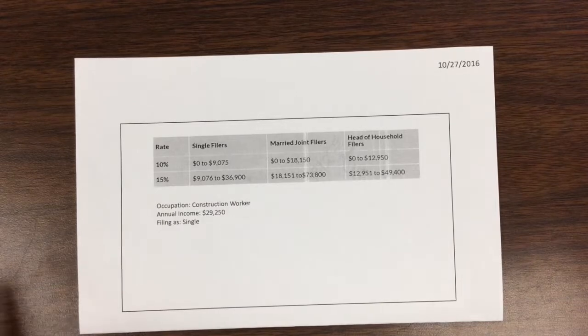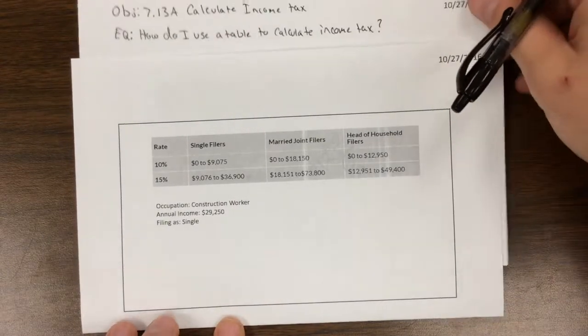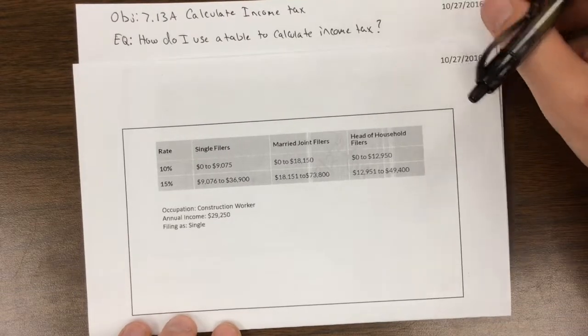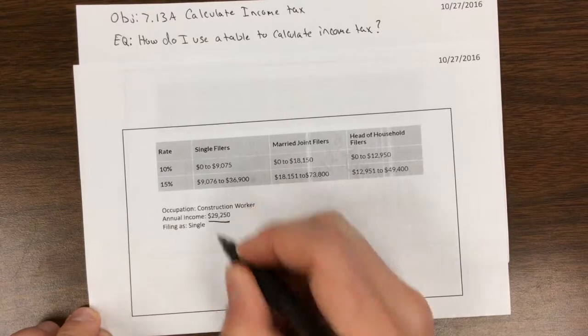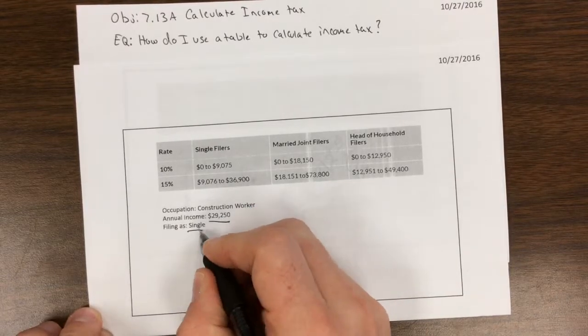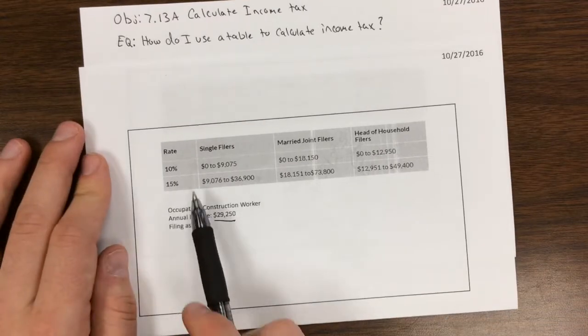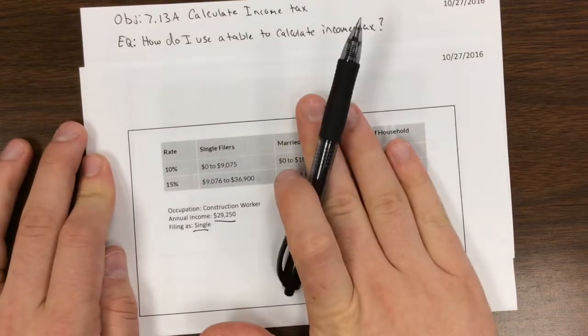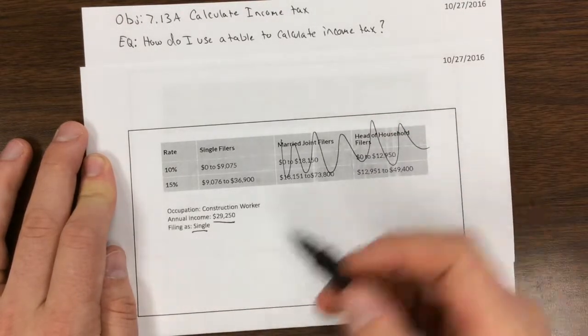So now let's just do one more example. We still have the same objectives, same essential question, everything. We're going to do one more example here of a construction worker. This construction worker makes $29,250 a year and files as single. So you have to figure out where they lie. He's single, so you can cross these two out. These two don't matter in this one because you already know they file as single. That's where I would start.